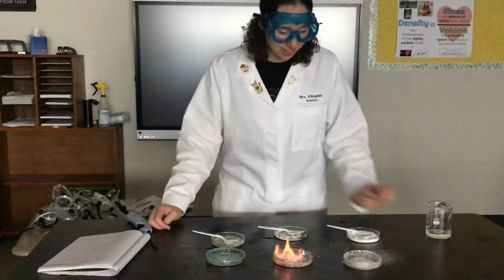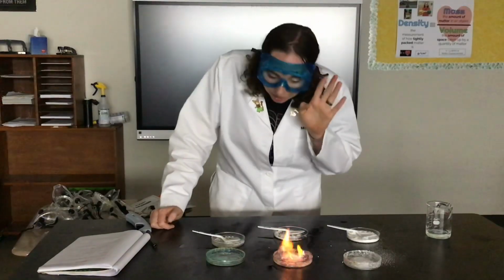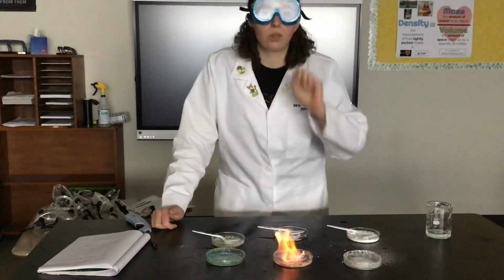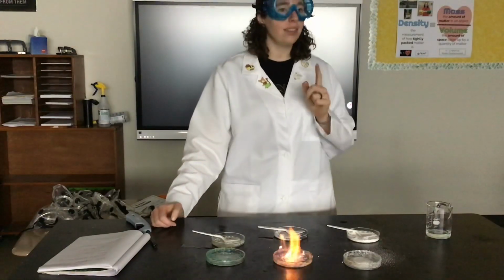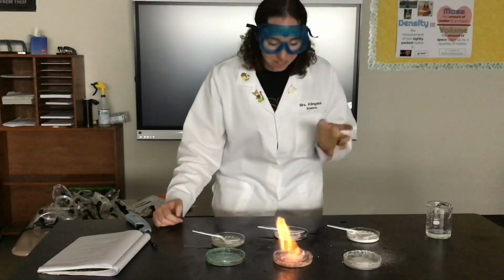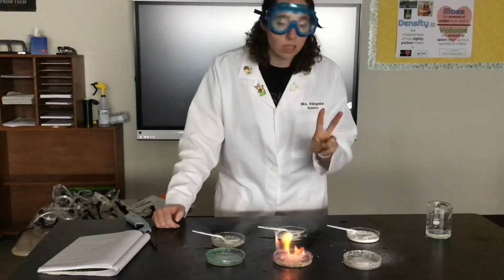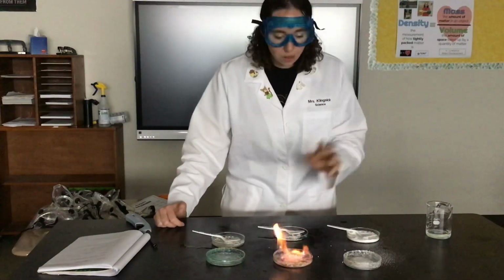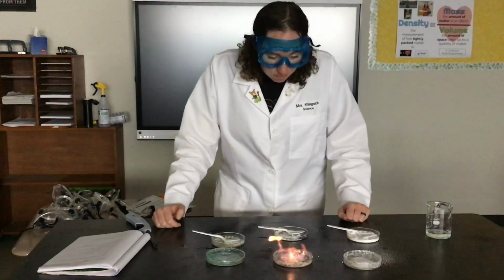Isn't that cool? That one went out. Now, you can't really see it, but I can hear it and I can see it. There are bubbles being produced. Now, we know when there are bubbles, as scientists, that means that what is being made? A gas. And so, because now I've seen a color change, and there's gas being created, I for sure know that a chemical change is happening right now. Super cool.